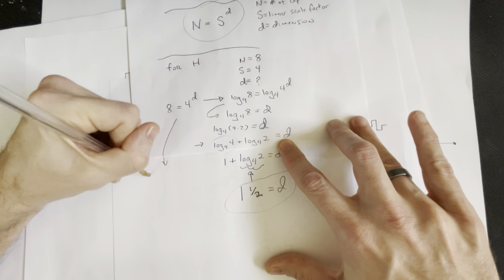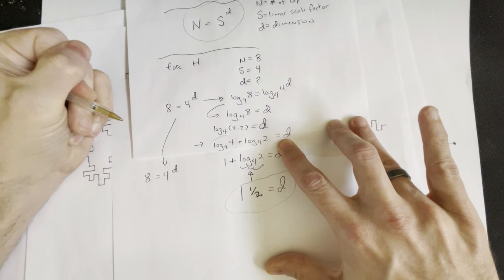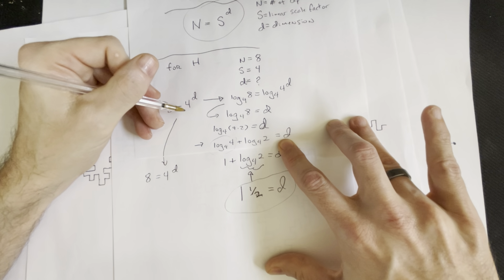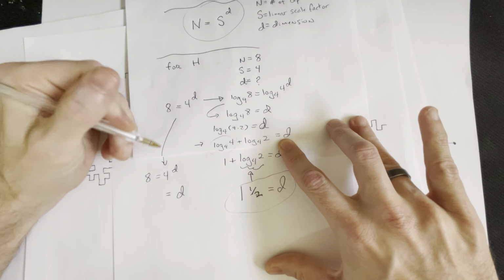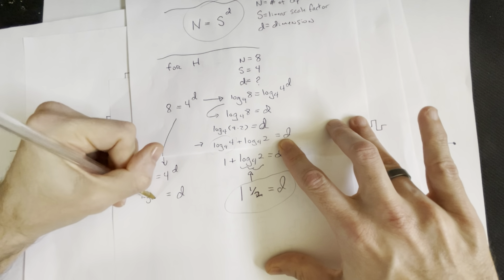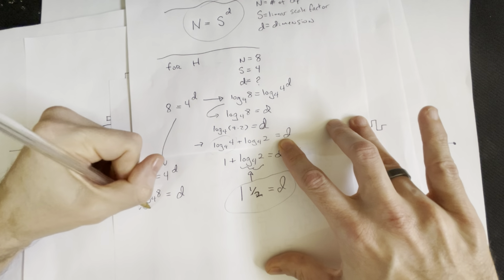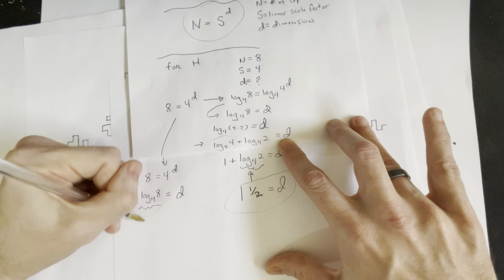I've got 8 equals 4 to the D. And then you've got D equals the log base 4 of 8, same thing. And again, if I want to put this in a calculator, my calculator doesn't do all that nice stuff. Remember the change of base formula.